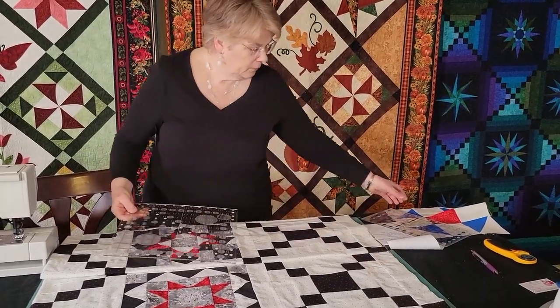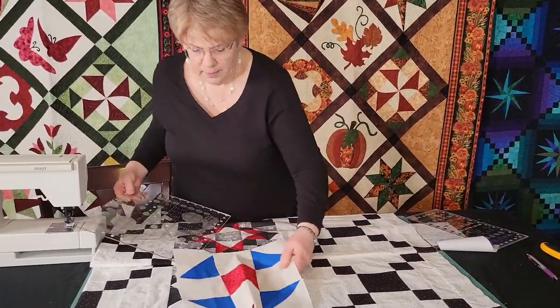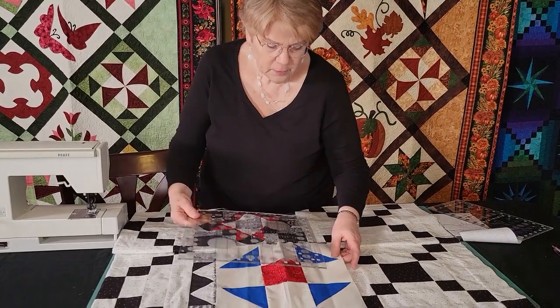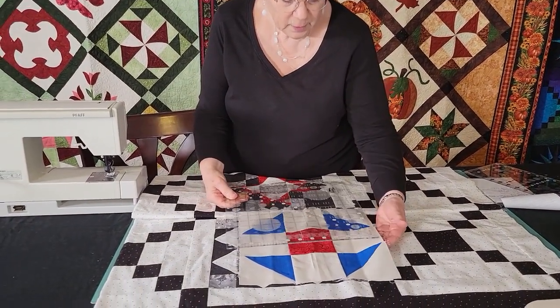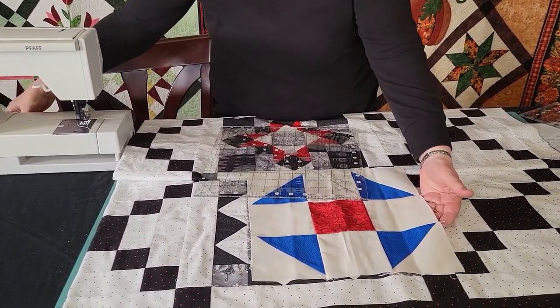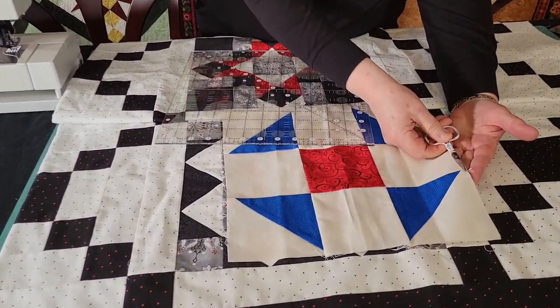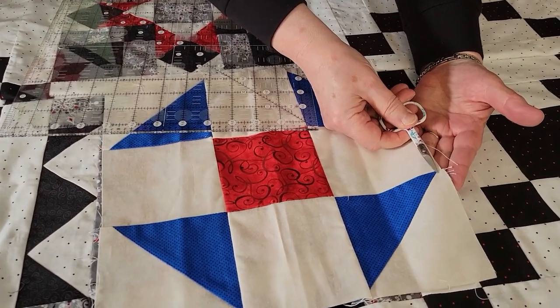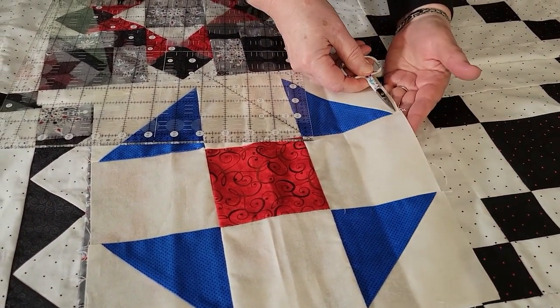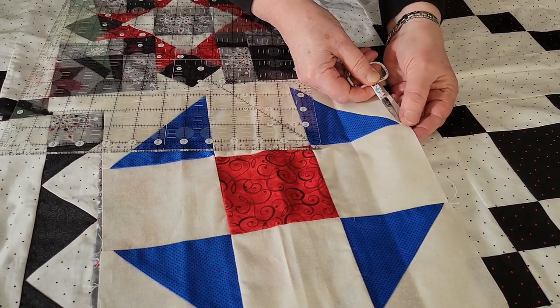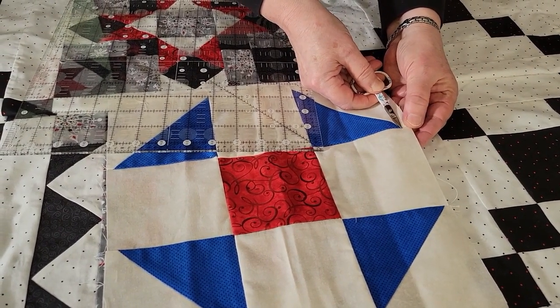But if you are trimming a block like this, so you have your seam allowance, if you take that and see already right here, when you sew it in, you're going to chop off the point. If you trim the seam allowance down to here, you're going to chop off the point.